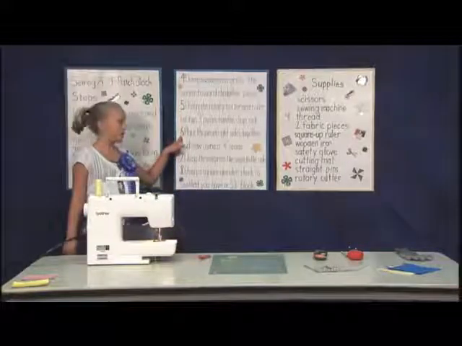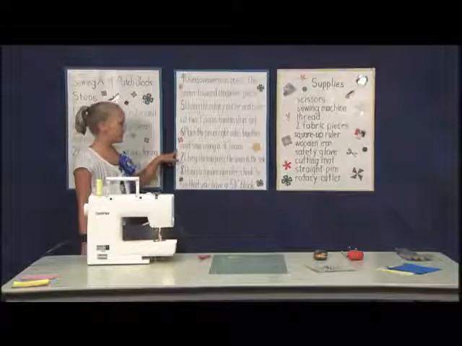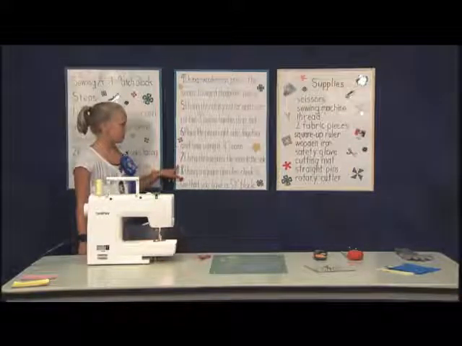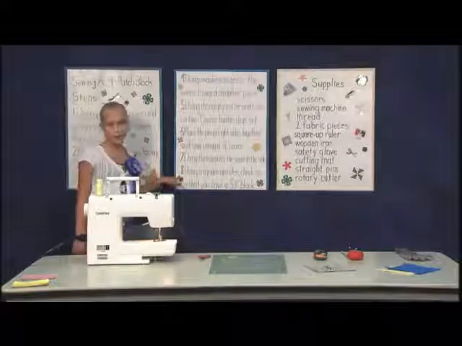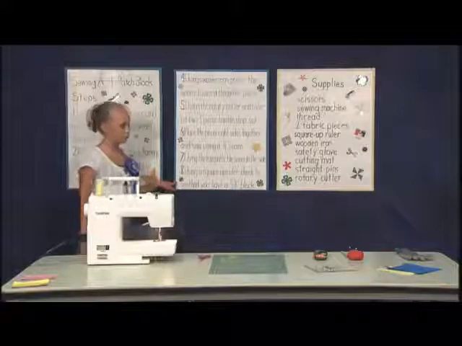Step 6. Place the pieces right sides together and sew using a 1/4 inch seam. Step 7. Using the arm, press the seam to the side. Step 8. Using a square up ruler, check to see that you have a 5.5 inch block.